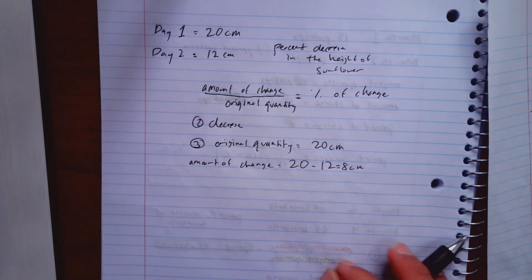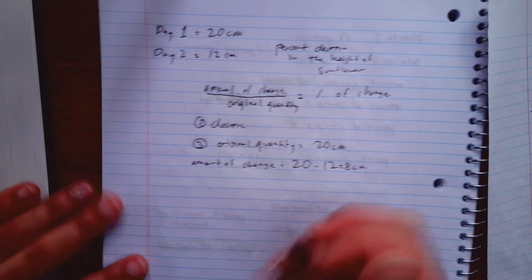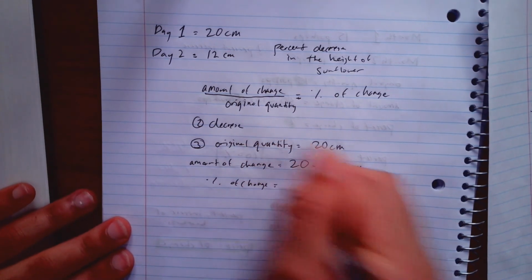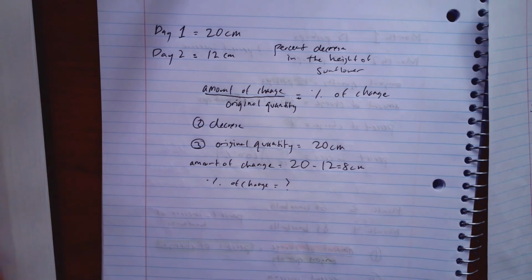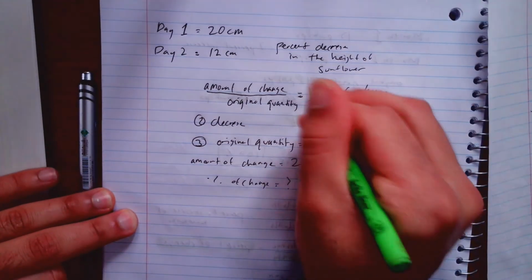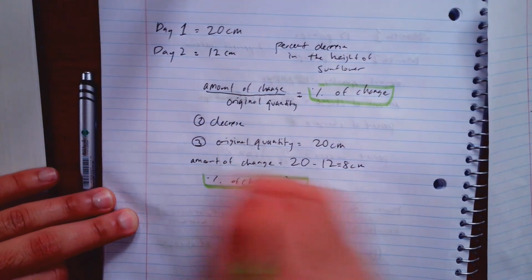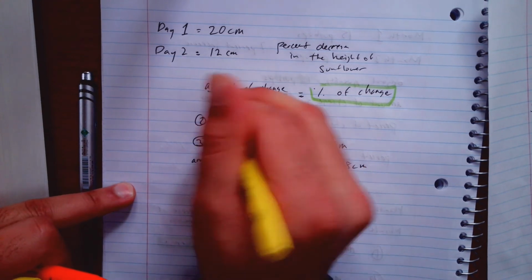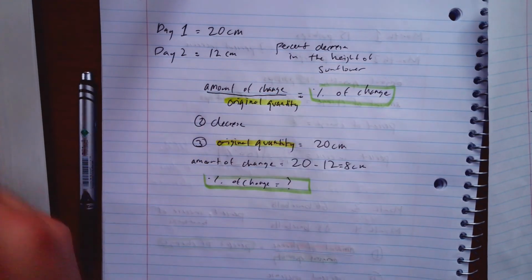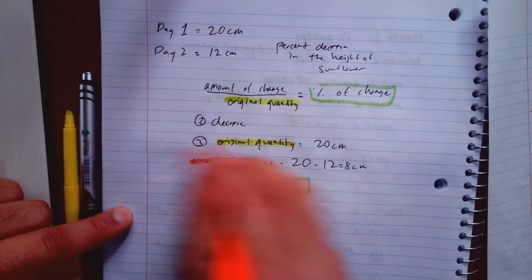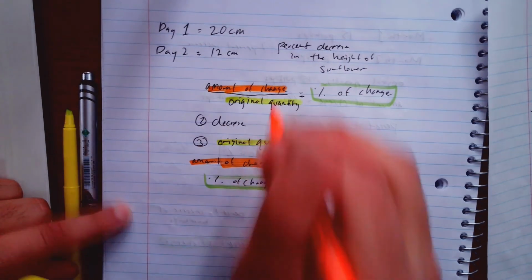Bigger number minus smaller number. And the percent of change is what we're trying to solve for. Alright, so we have our 3 variables. We have our percent of change, what we're trying to solve for. We have our original quantity equal to 20. And we have our amount of change. So let's go ahead and plug it into our equation.